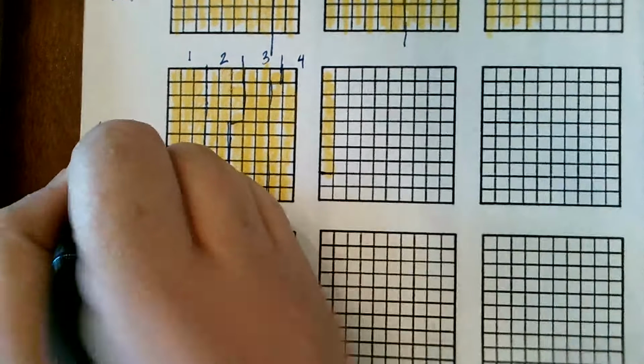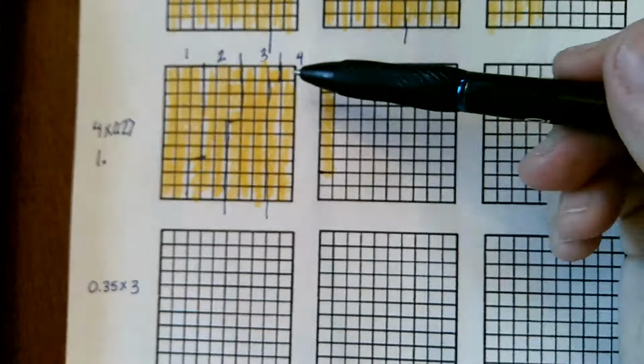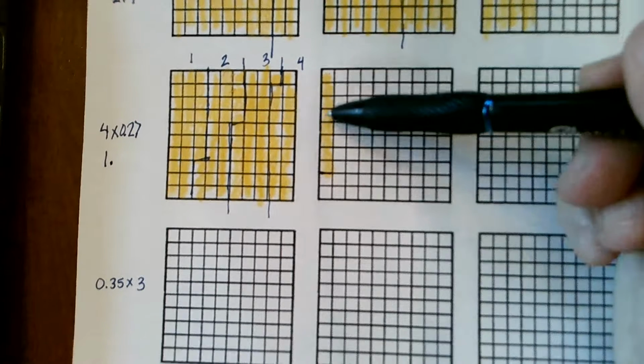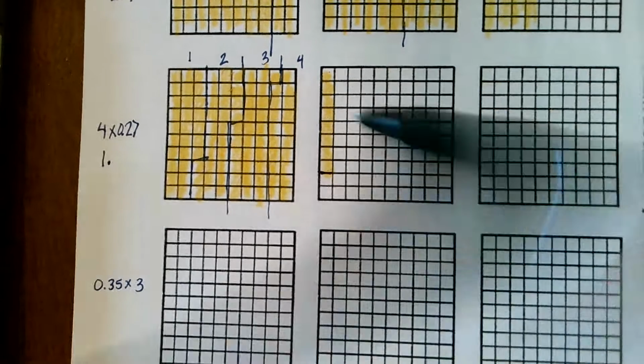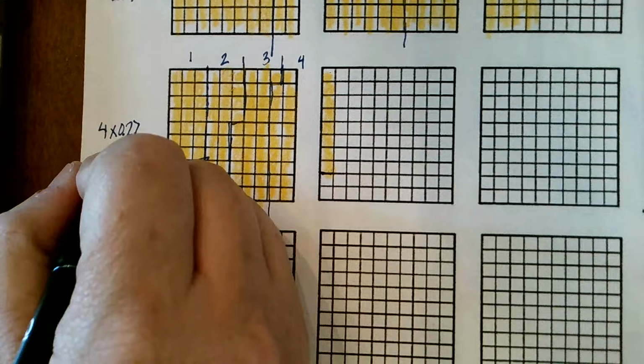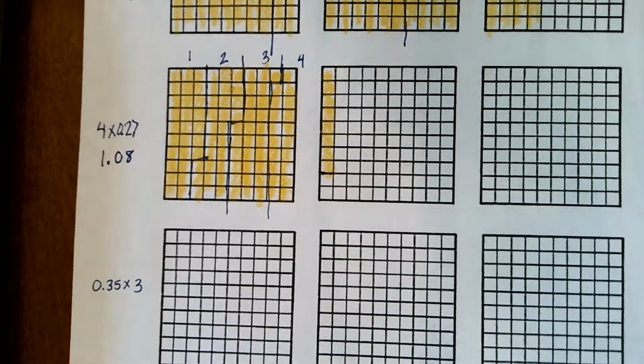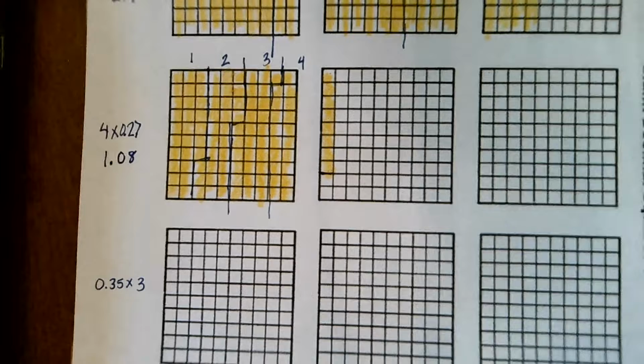So then I can see that I have one whole, because that's 4. I have one whole colored, and then I have these hundredths, 1, 2, 3, 4, 5, 6, 7, 8 hundredths. I don't have any tenths on that new one, but I have 8 hundredths. So my answer is 1.08.